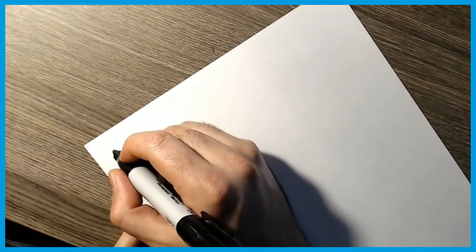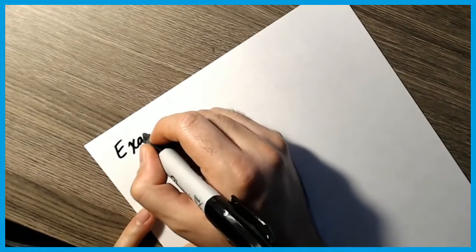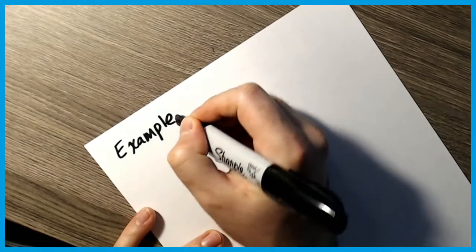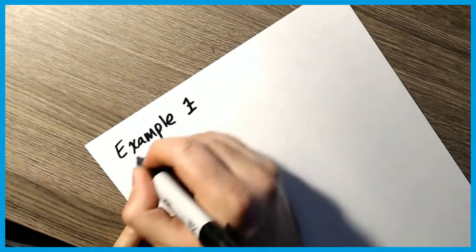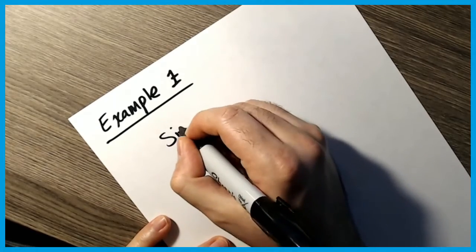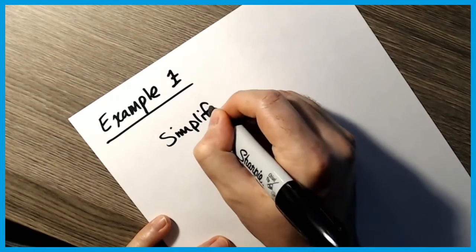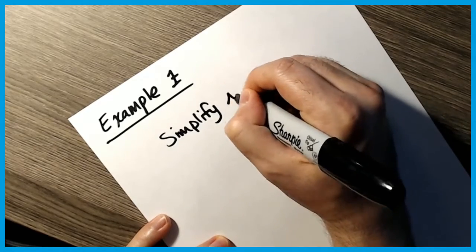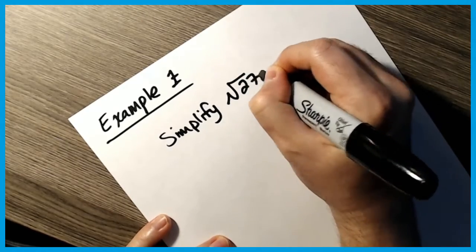So now example 1. I realized what we just did was technically the first example, but it was part of sort of like what I was illustrating. So I'm just going to call this example 1. You are told to simplify the square root of 27.